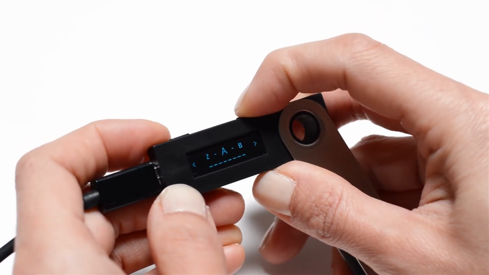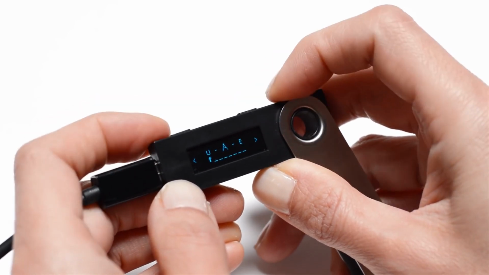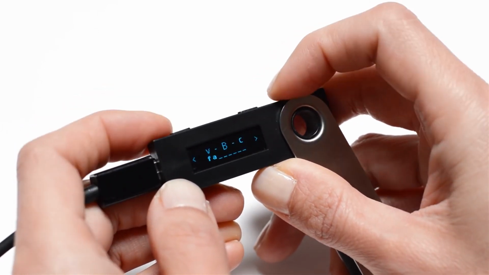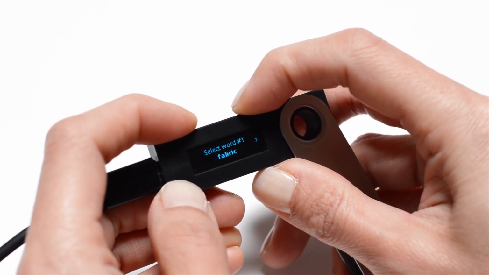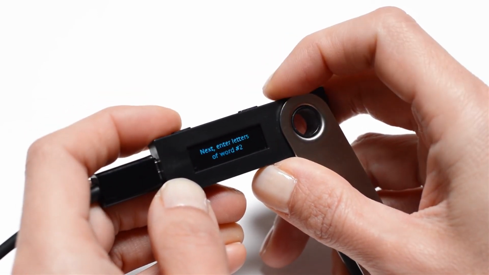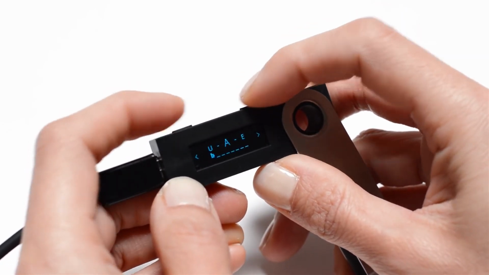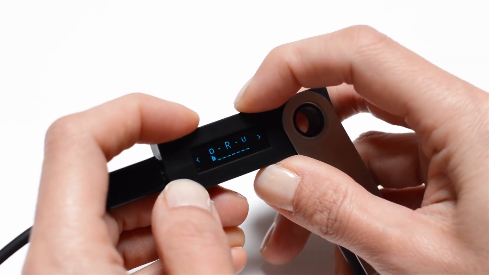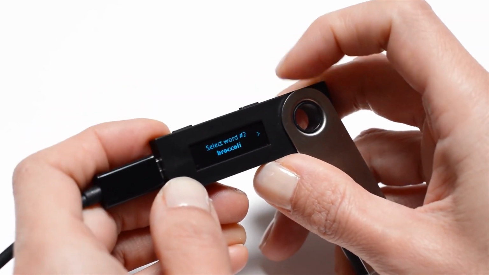Here the first word to enter is fabric. Select the first letters by scrolling left and right. Validate by pressing both buttons simultaneously. The letters appear on the blank fields below. When few characters are typed, the device proposes you a list of words beginning with these letters, and you can select the right one. And so on with the 24 words.